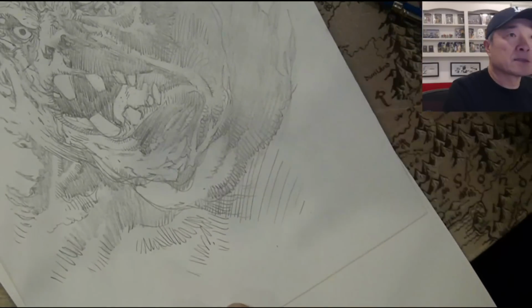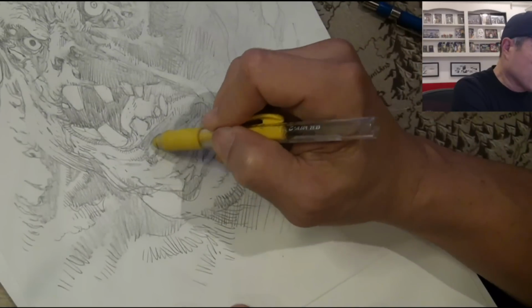See how super dark that is right there? Must eliminate.